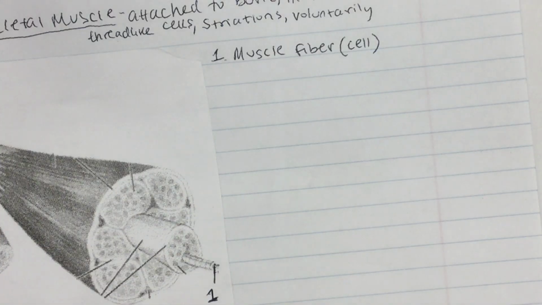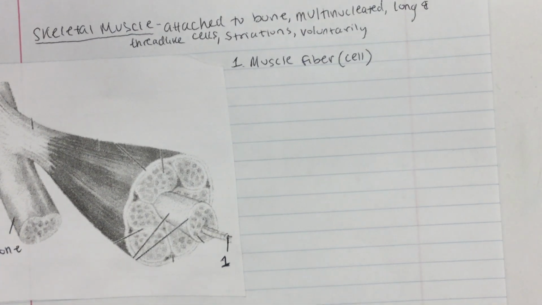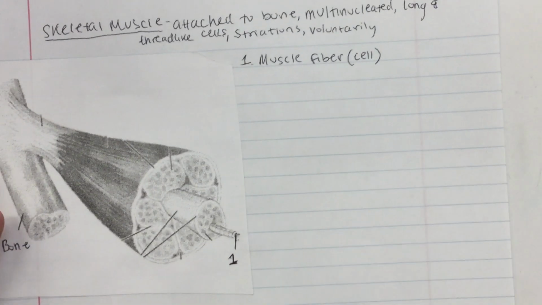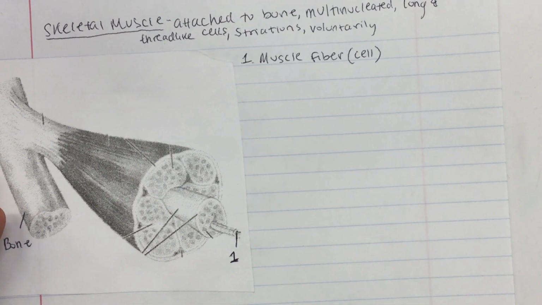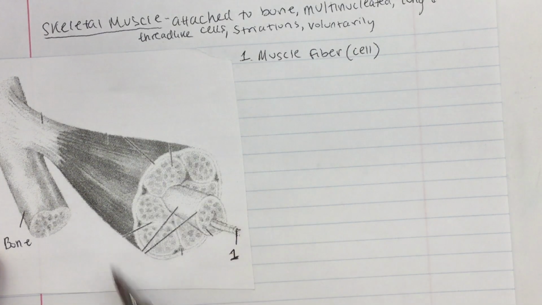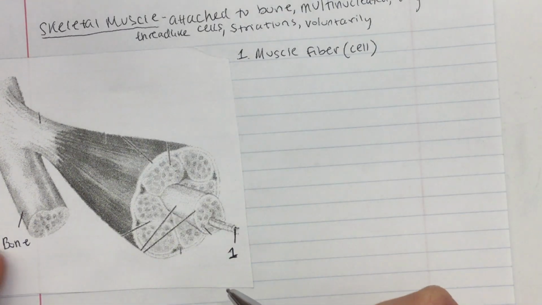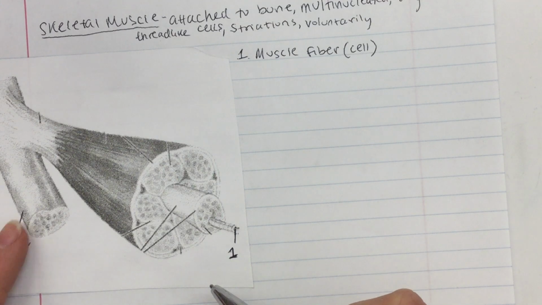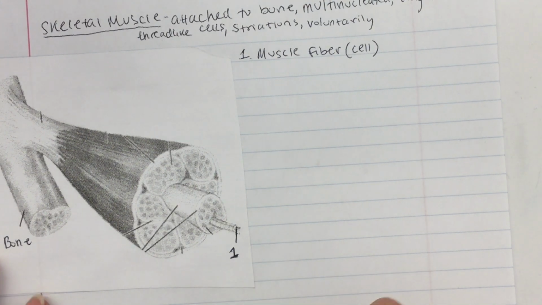So I want you to look at this picture here because, like I said, there are so many circles. So we're going to write the number of each thing so that if we're looking back later, we can identify what we're looking at. So if this is one muscle cell or one muscle fiber in this entire skeletal muscle, I want you to count how many muscle fibers we have, or estimate how many we have.